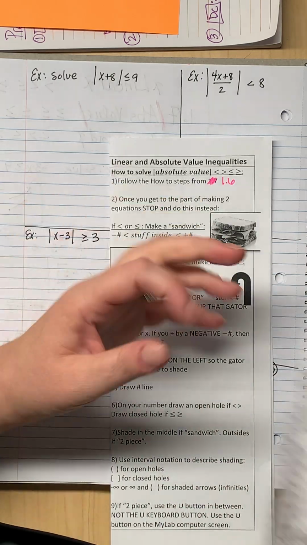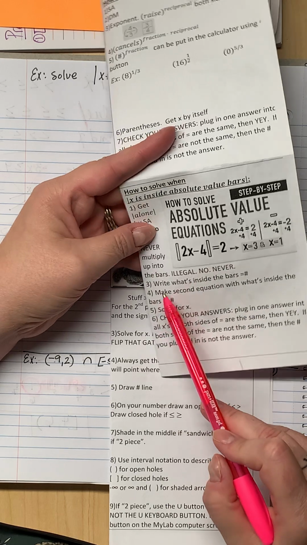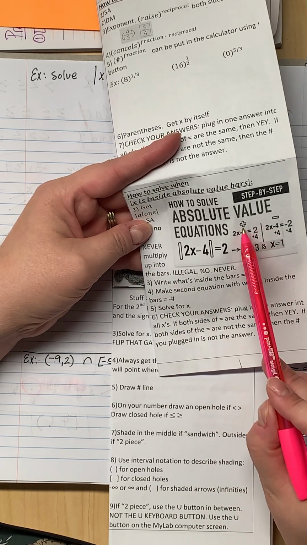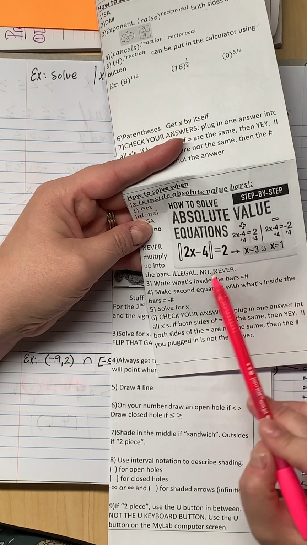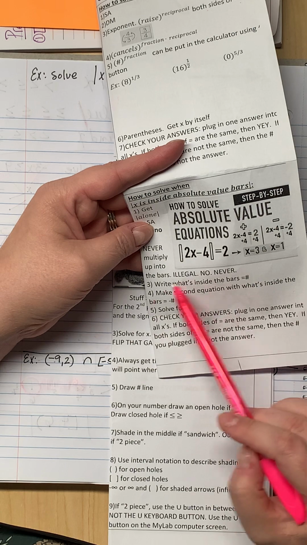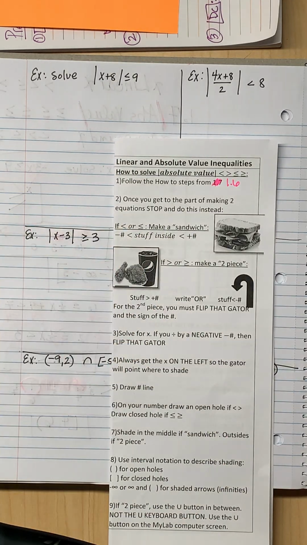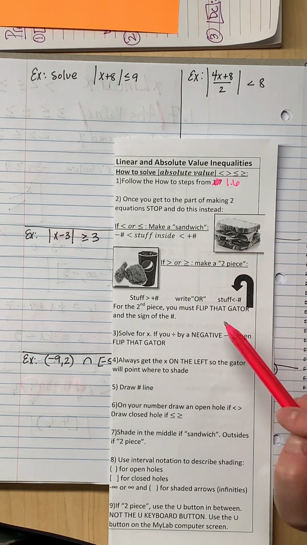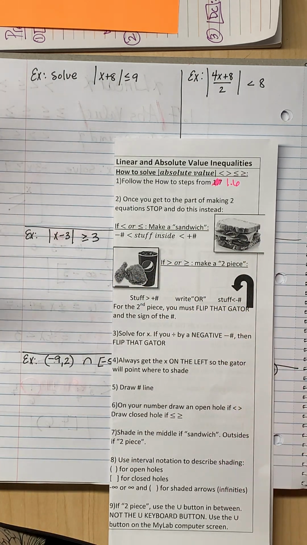So, usually in 1.6, we got the bars alone, and then we went to step 3 where we wrote two equations, where it's equal to the positive and equal to the negative. But when we get to this part, since there's an alligator, we come over here, and we either make a sandwich or a two-piece. So, we look at your alligator.